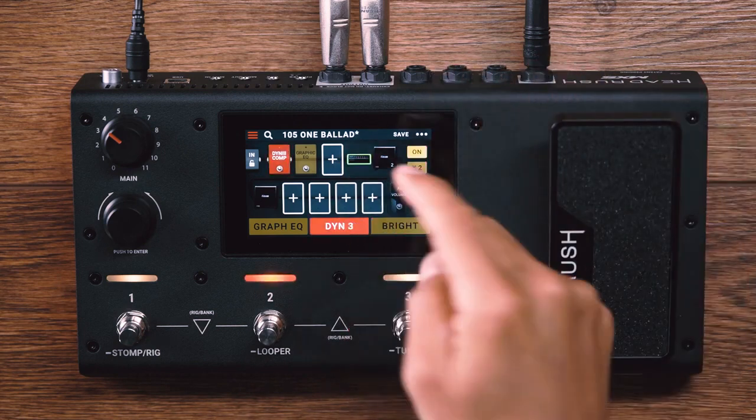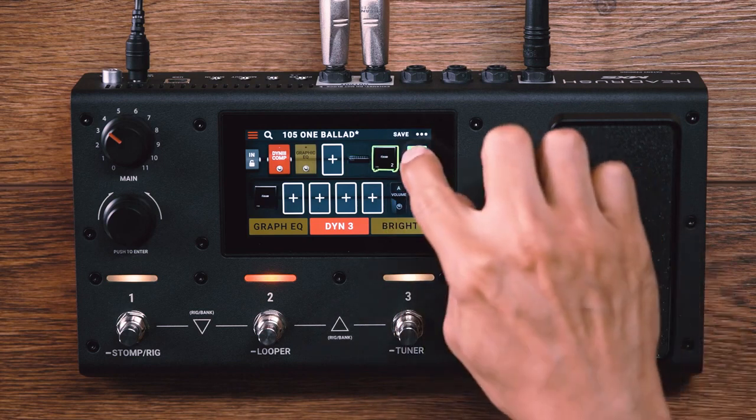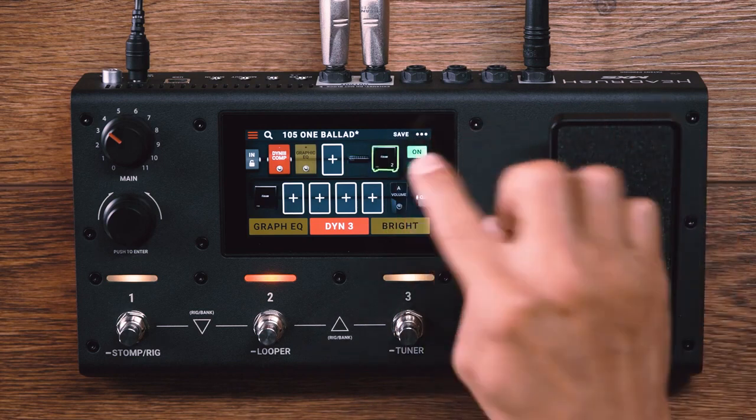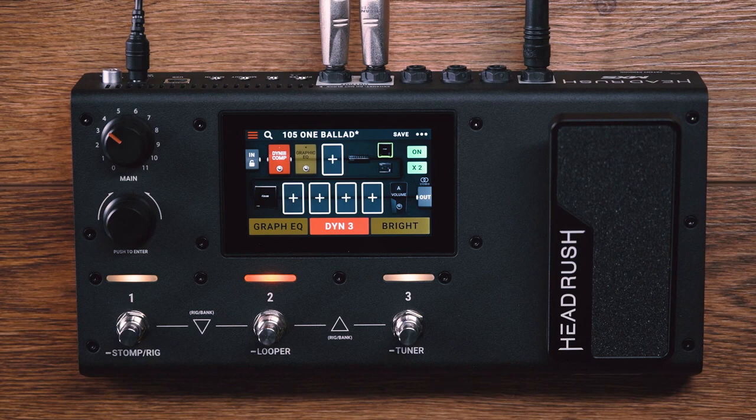Next, if you tap on an amp or a cab, you'll get on or off, but you'll also get the ×2. That opens up the double amp or double cab configurations.